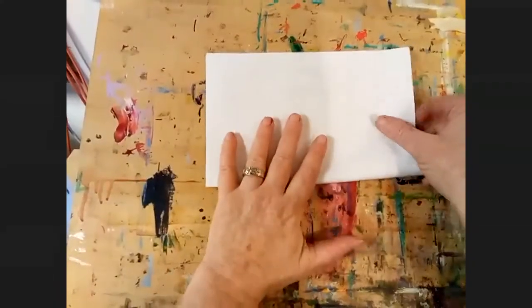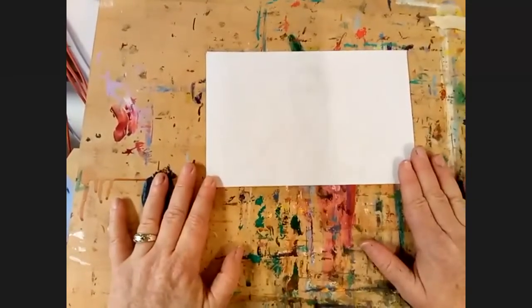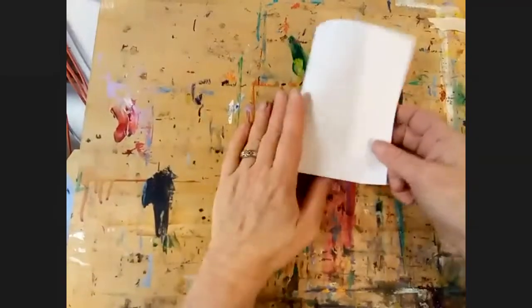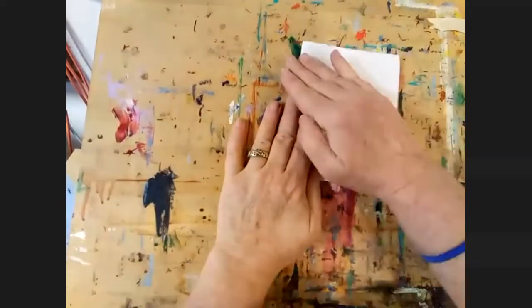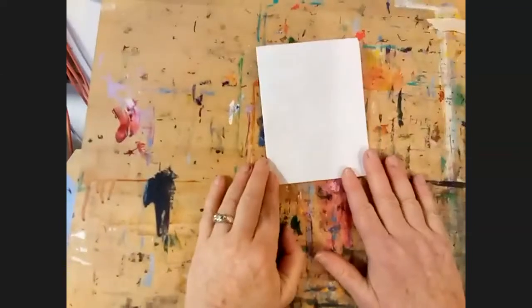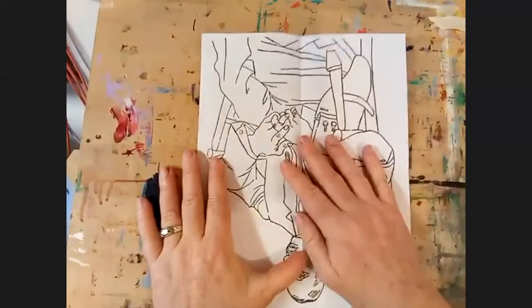I'm going to fold it once exactly in half. And then I'm going to fold it again, exactly in half, so that when I open it, it's divided into 4 quarters.